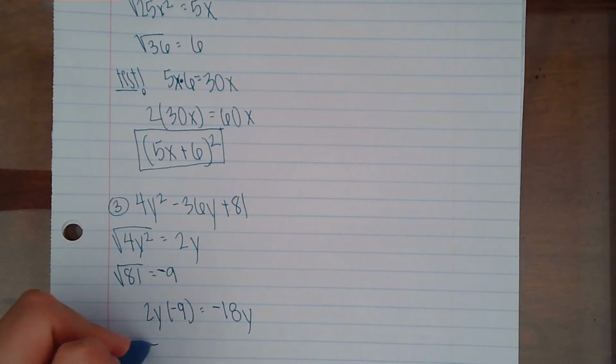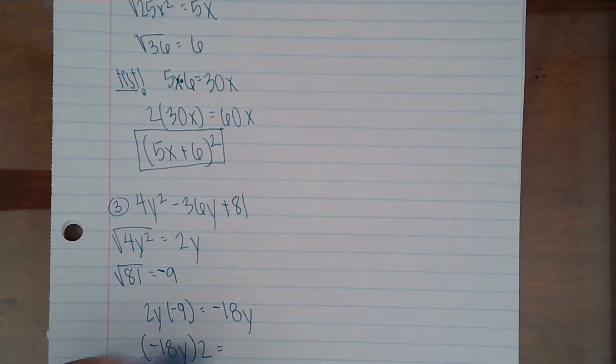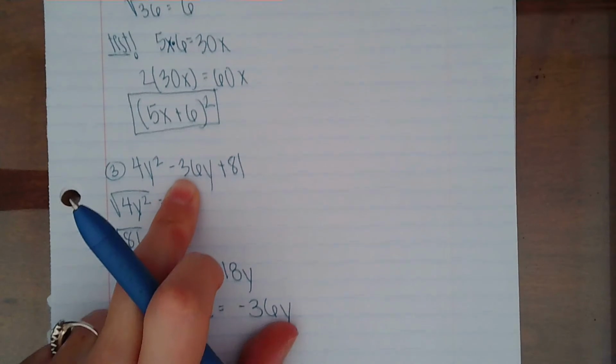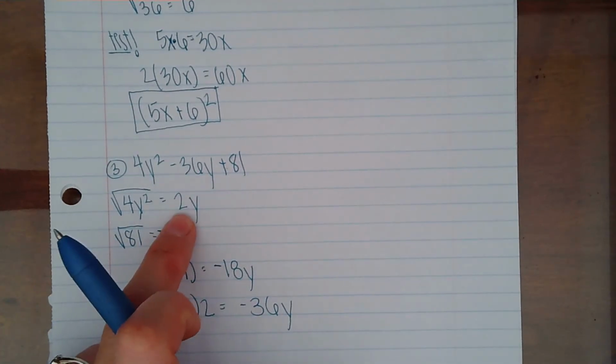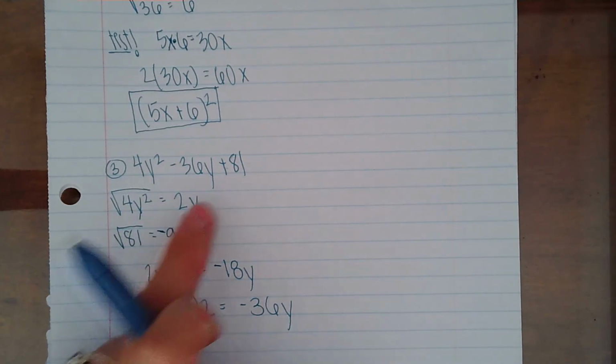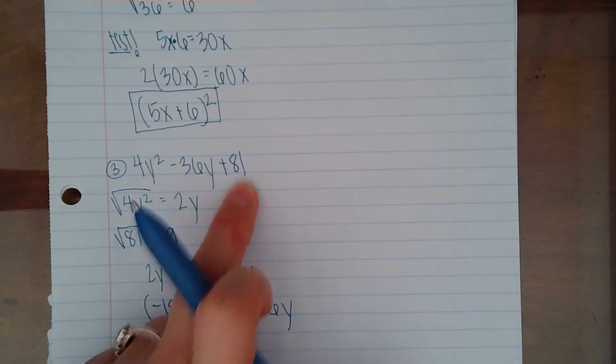And now I'm going to take that negative 18y and multiply it by 2, and I will get that negative 36y that I wanted up there. Also, if I square 2y, I do get 4y squared, and negative 9 squared does give me a positive 81.